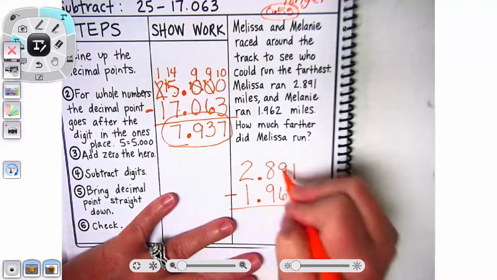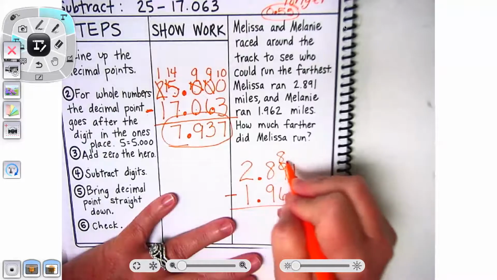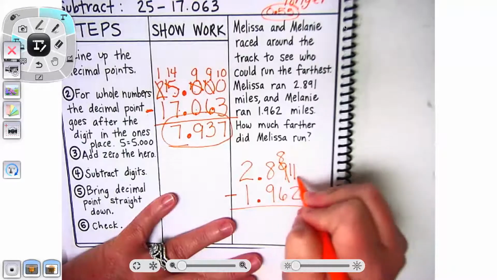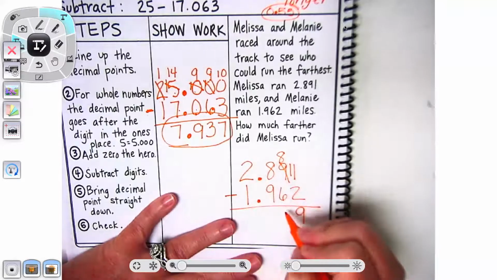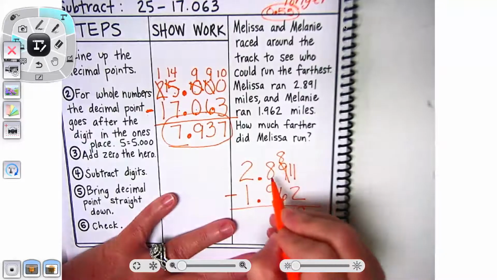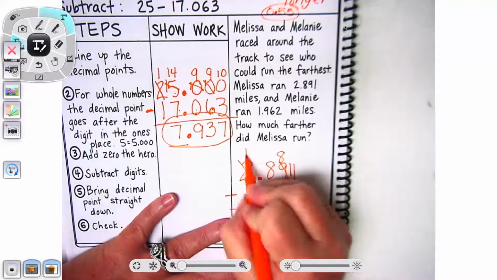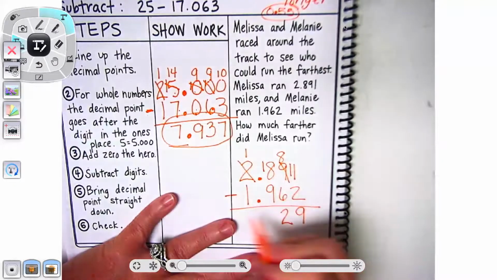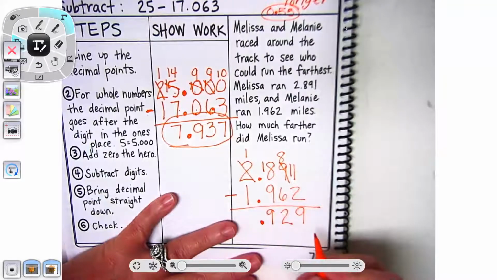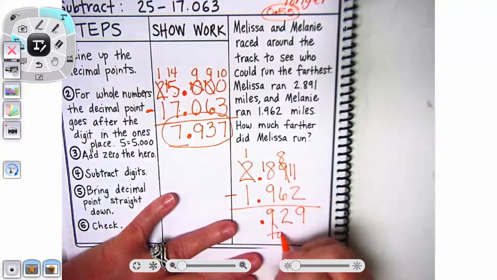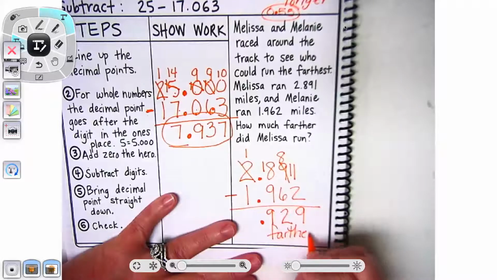Well, I can't take 1 minus 2, so I must borrow. Make this an 11. 11 minus 2 is 9. 8 minus 6 is 2. I can't do 8 minus 9, so I must borrow and make that 18. 18 minus 9 is 9. So I have 929 thousandths farther. Okay.